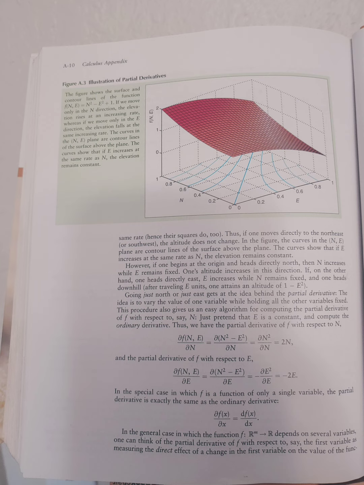The second partial derivative of g(x₁, x₂) with respect to x₁ is written as ∂²g(x₁, x₂)/∂x₁², while the second partial derivative of g(x₁, x₂) with respect to x₂ is written as ∂²g(x₁, x₂)/∂x₂².